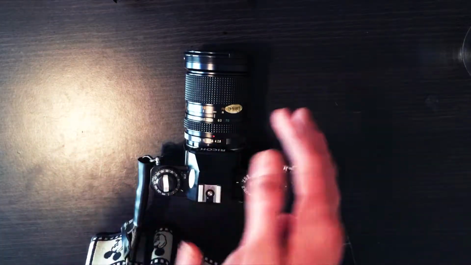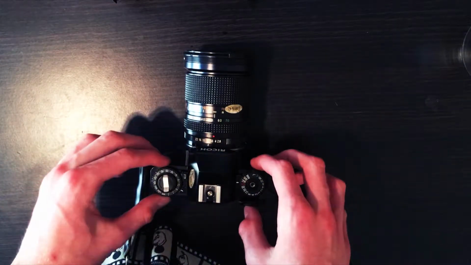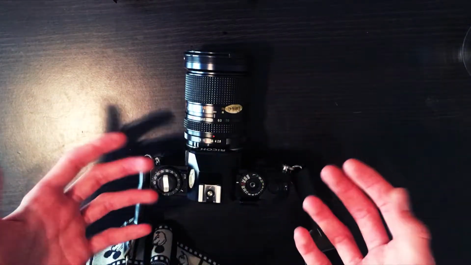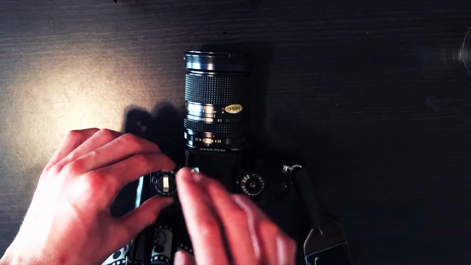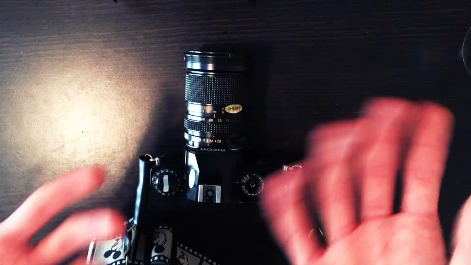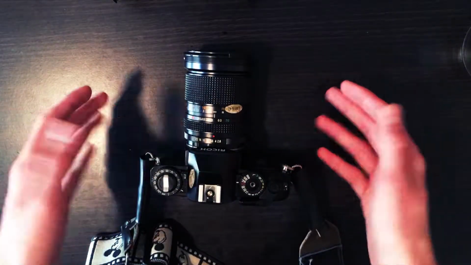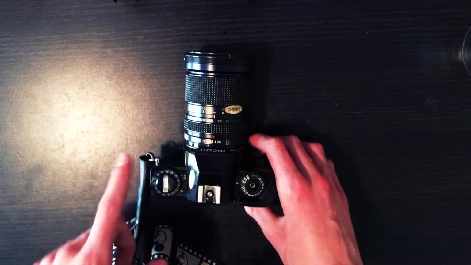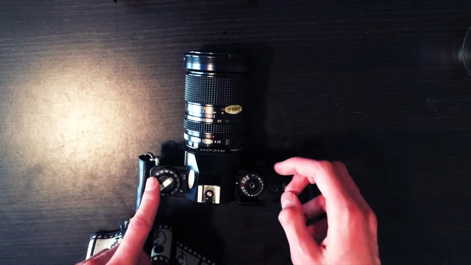You might also see 400 speed, 800 speed, up to some films even come in 3200 speed or 100 speed, and these are just the sensitivities to light. You can experiment with what speed you shoot film at, but if you're starting out in the world of film photography, I would recommend setting the ISO to the speed listed on the film.